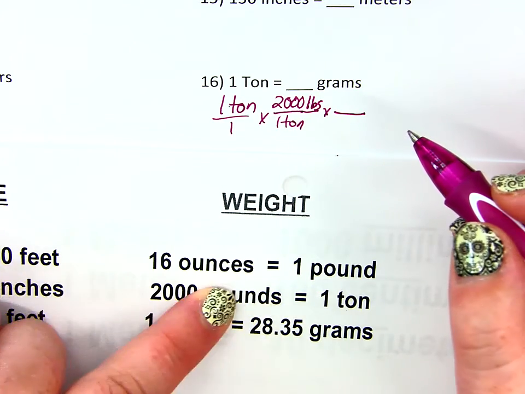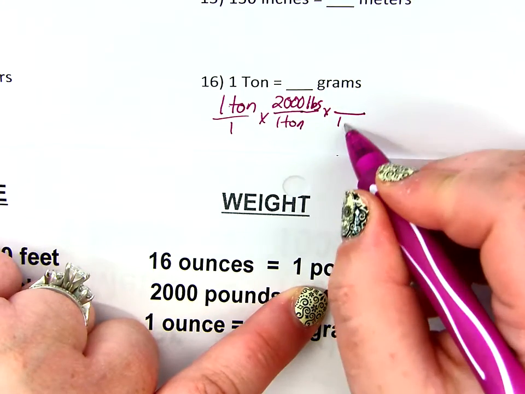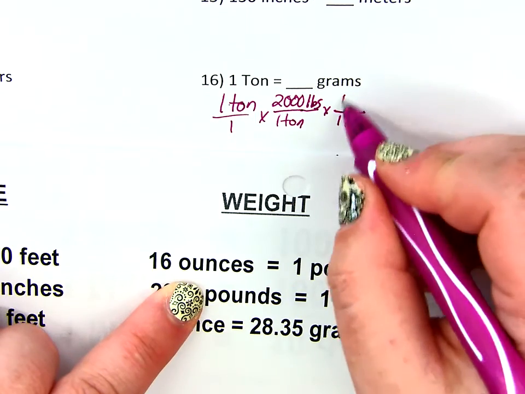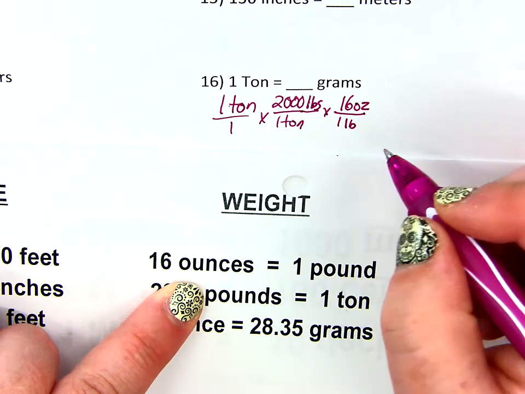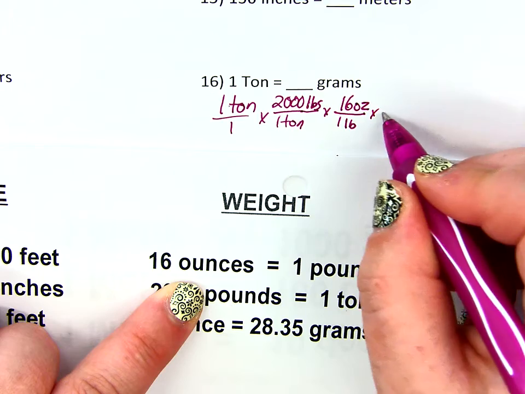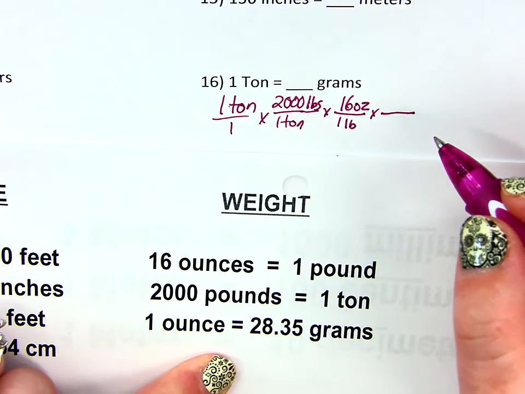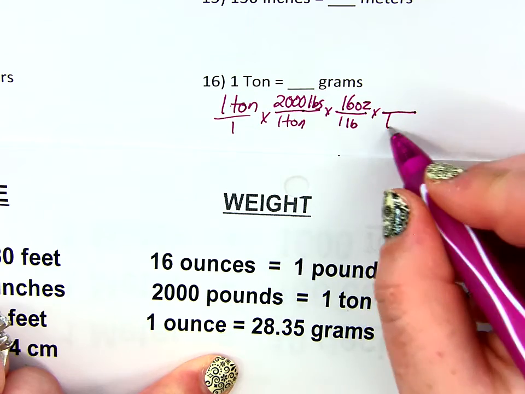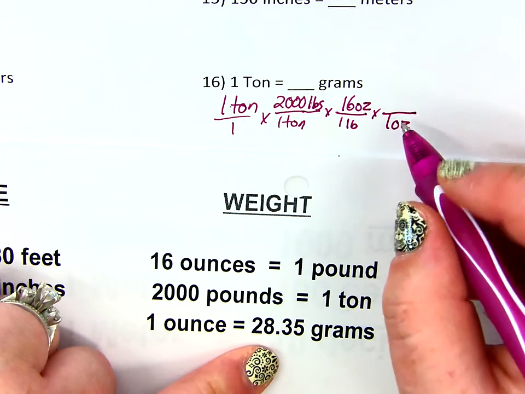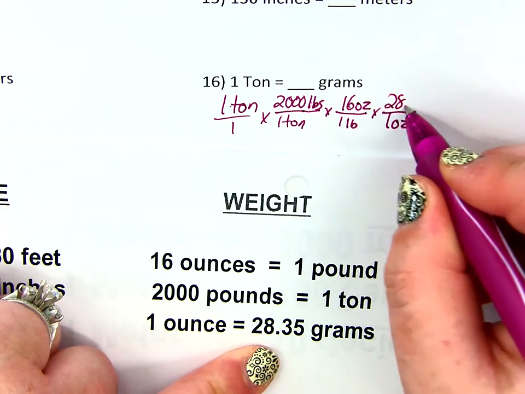There's a conversion. So I'll put 1 pound on the bottom, 16 ounces on the top. And then I have ounces to grams right there. So 1 ounce, 28.35 grams.